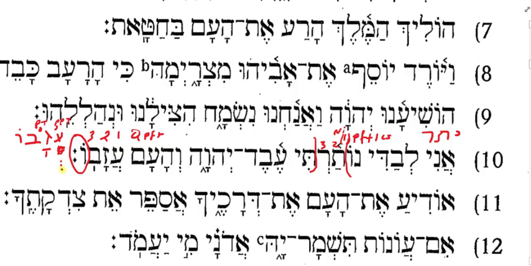Vocal shva, but I've got a guttural here, so it goes to compound shva. So that's what this is. This is a qal perfect with no ending, 3ms, plus a pronominal suffix. So he, referring to the people, right? The people forsook him. Who's the him? Adonai. So I alone am left, the servant of Yahweh, and the people have forsaken him.